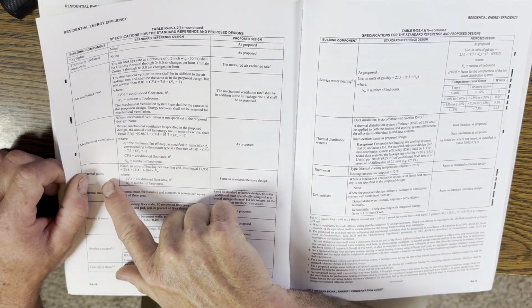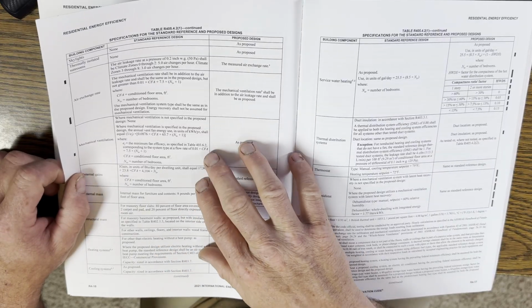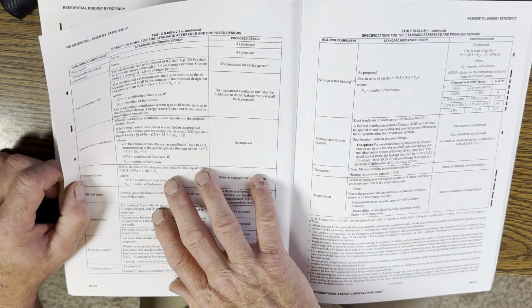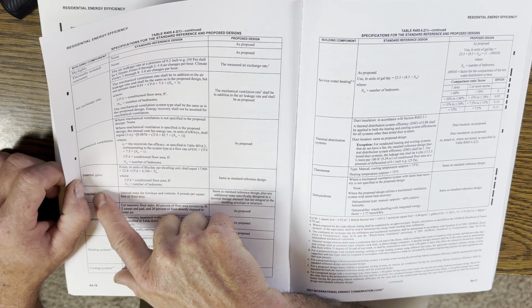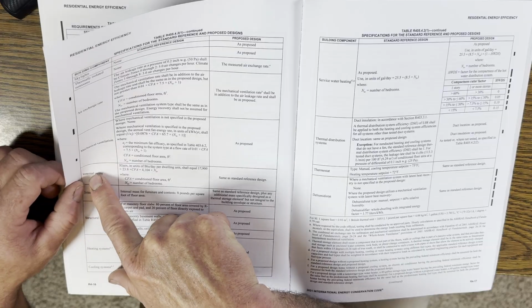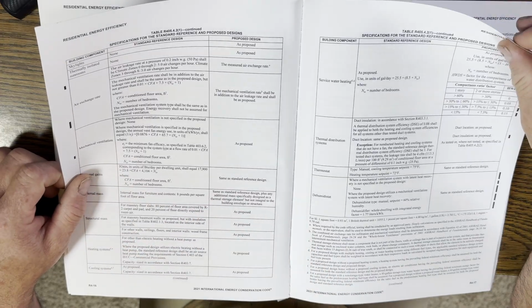I wasn't sure how to make your comparison with software between simulated and proposed or standard. What differences are they? Internal gain says same as standard reference design. That's why I didn't choose that one. So I went with R value for the answer.